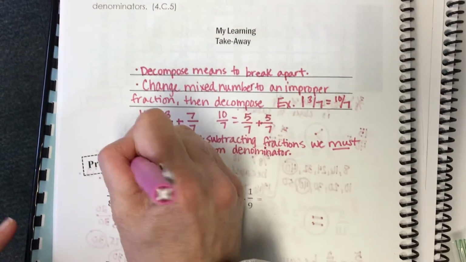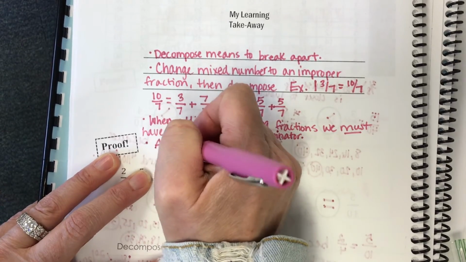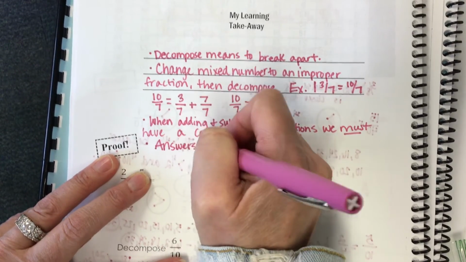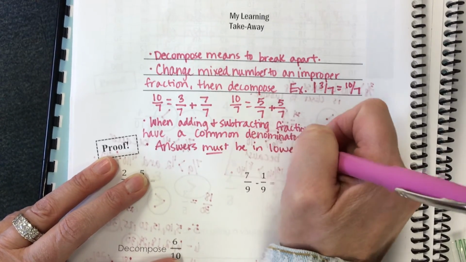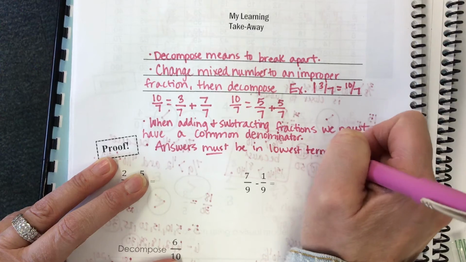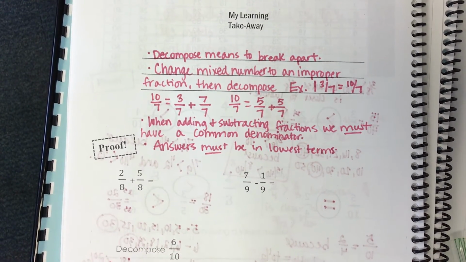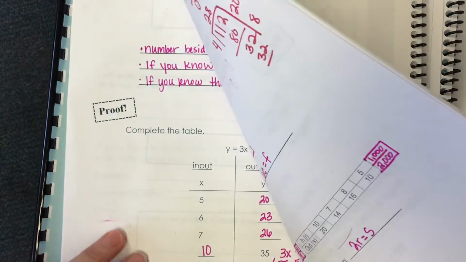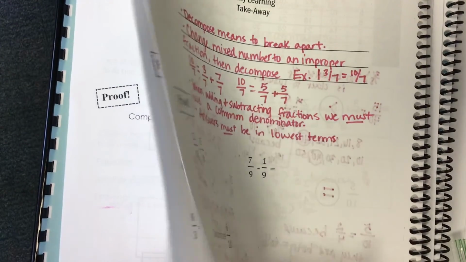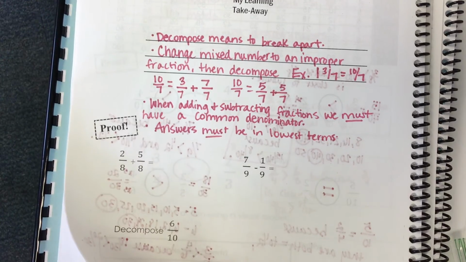Okay, what did we say? After we add and subtract, we have to what? Reduce. Answers must be in lowest terms. Okay, go ahead and complete these 3 problems.